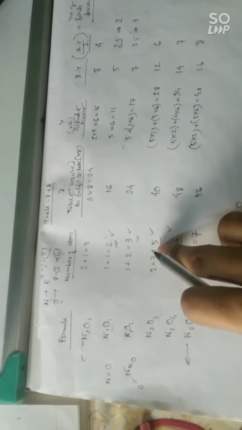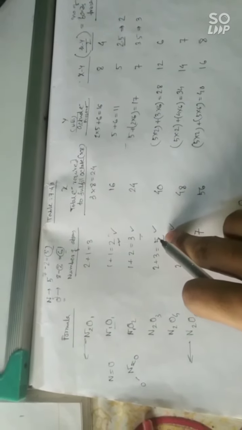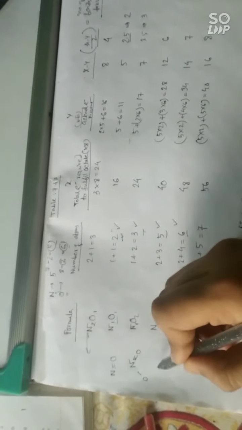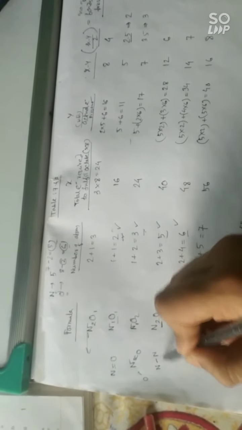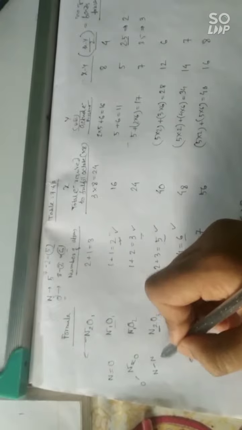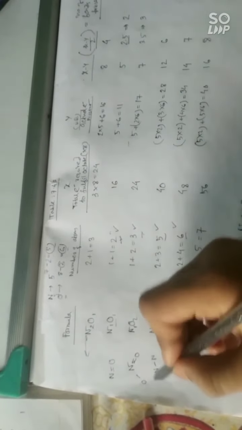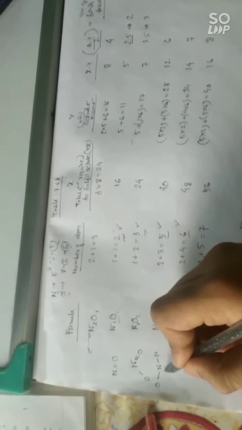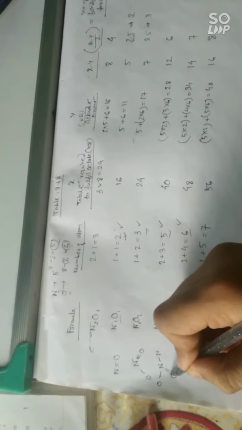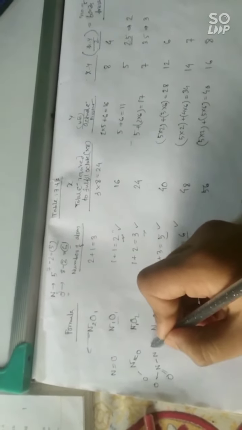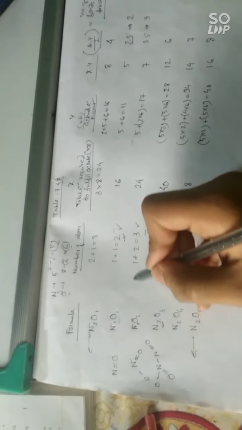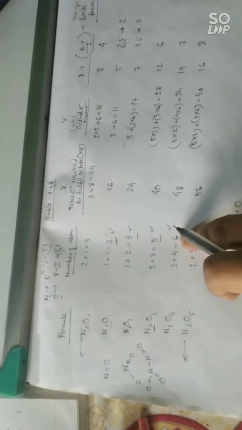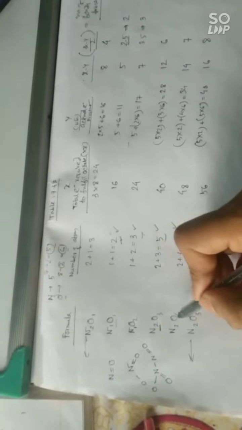For this, the bonds between nitrogen and oxygen is 5 and nitrogen is 2 in number. So N must be present, and then the rest is 5 bonds between nitrogen and oxygen: 1, 2, 3, 4, 5. Here nitrogen oxygen bonds are 6 and 2 nitrogen.